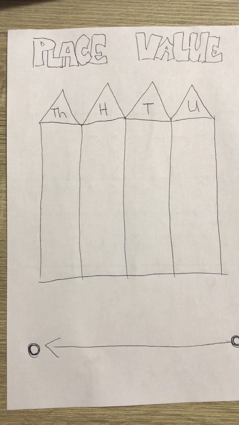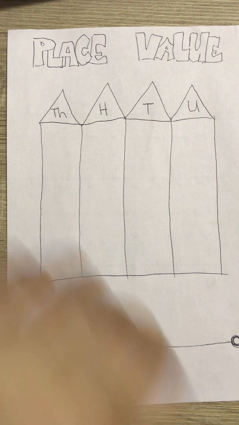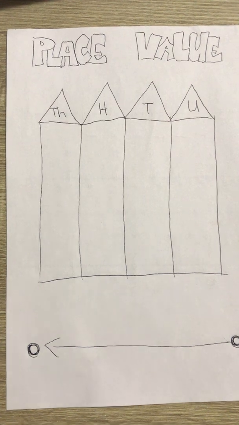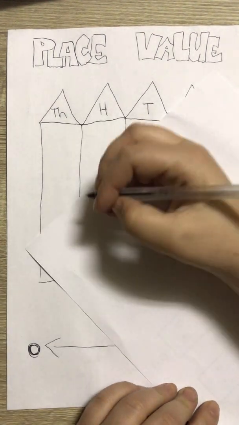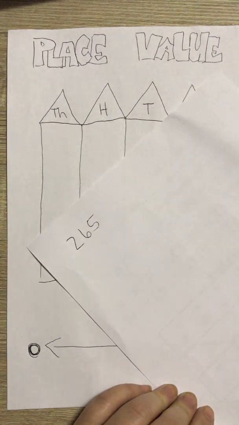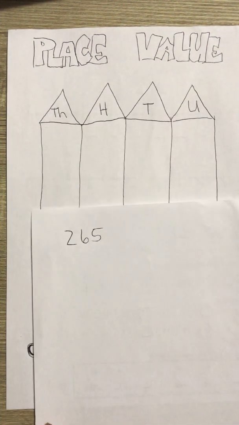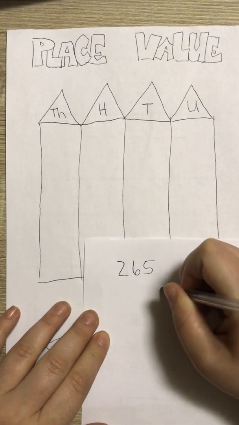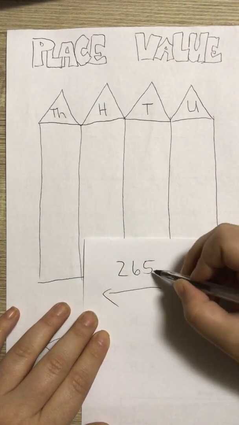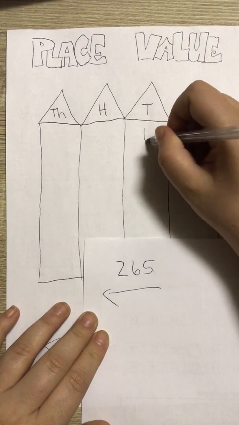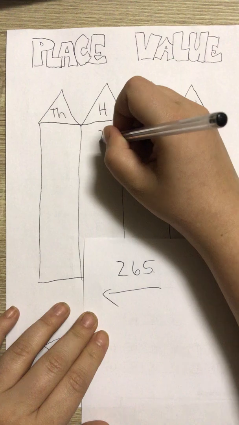Now, if I get the number 265, I now have to put it in my houses. So remember, Place Value Street, right to left. So the first one will be 5 is my unit, 6 is my 10, 2 is my 100.